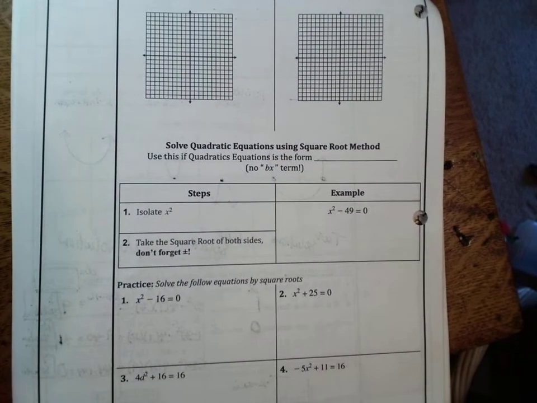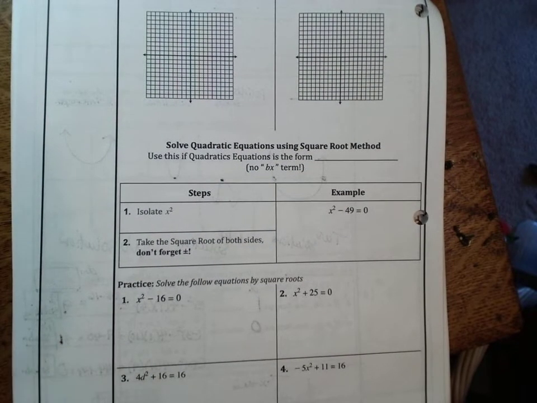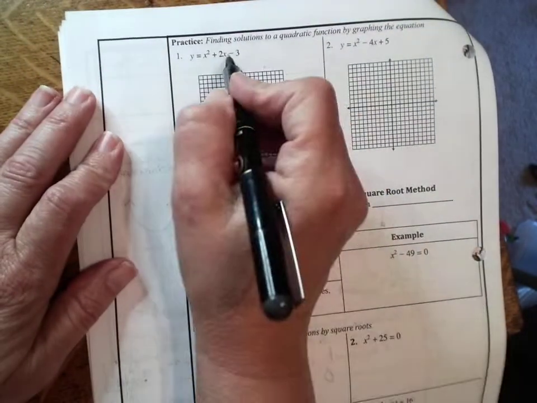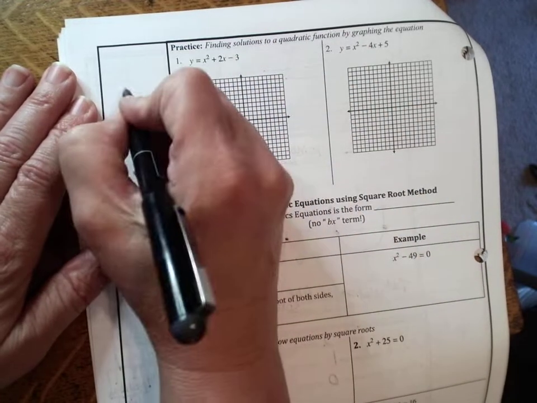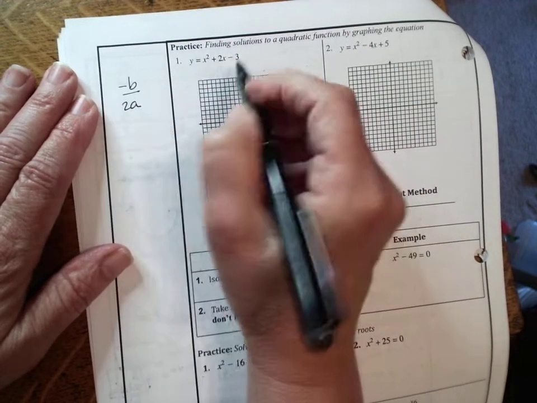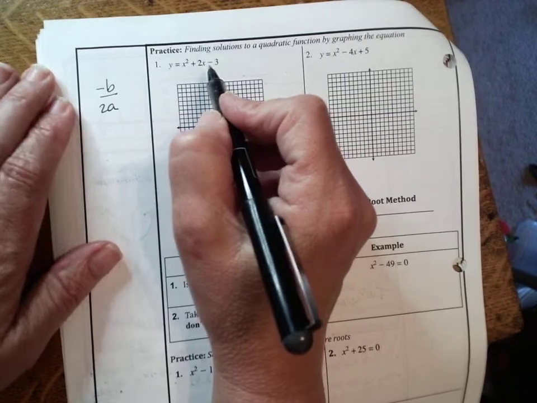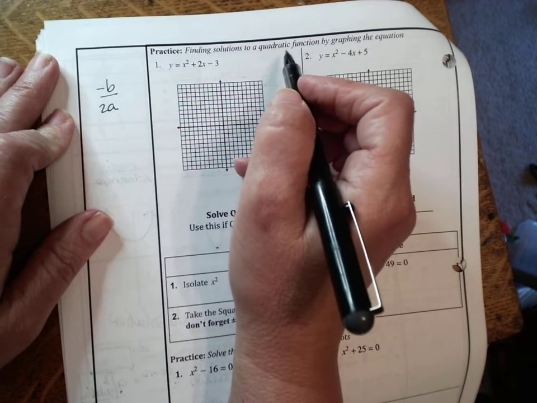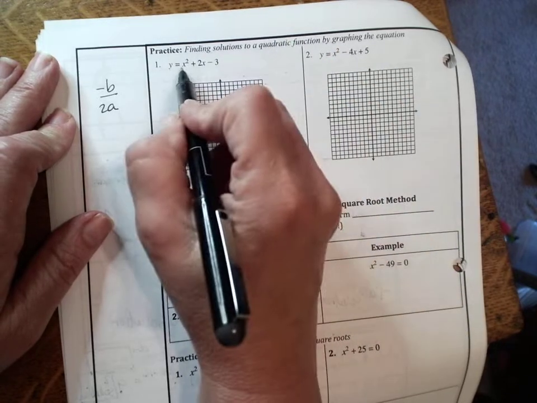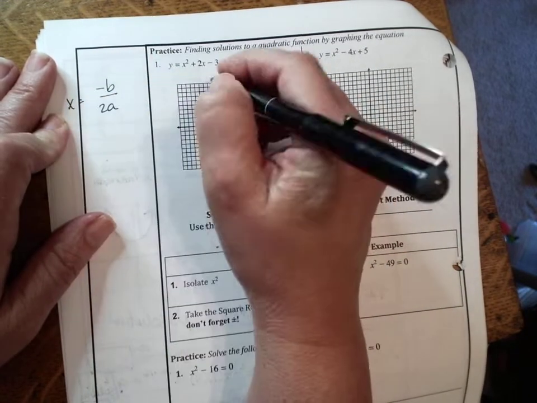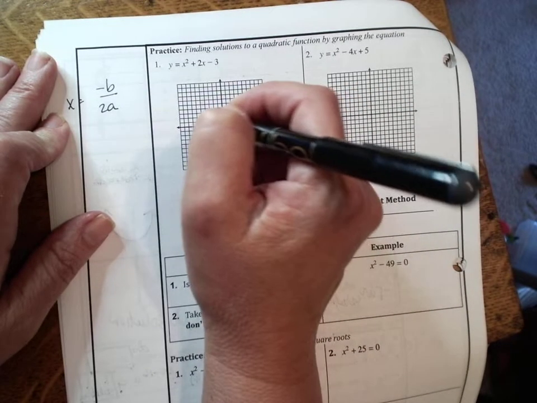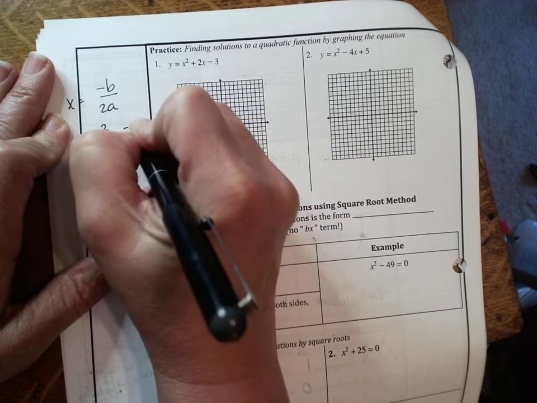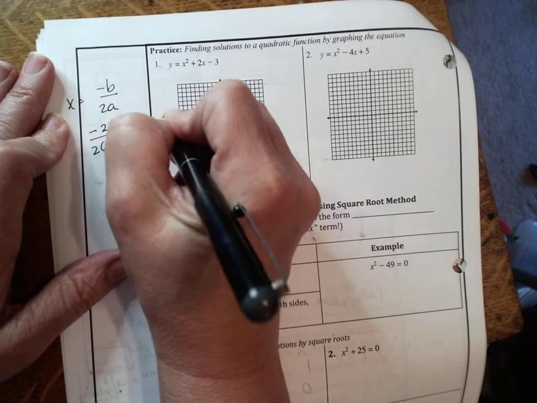All right. Now, this is one that we're going to practice with graphing. So we can do this with graphing. So remember, we can do the negative b over 2a. It's not in vertex form, which is darn, because I like it when it's in vertex form. And we can actually do all the things that we've done before. So finding solutions of a quadratic by graphing the equation. So we need to find the axis of symmetry, the x value and the y value. So opposite of b, opposite of 2 over 2 times 1, which would be negative 2 over 2, negative 1.